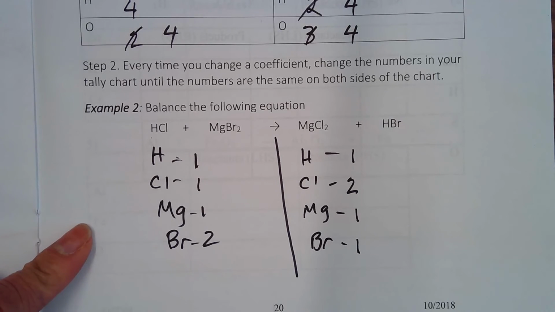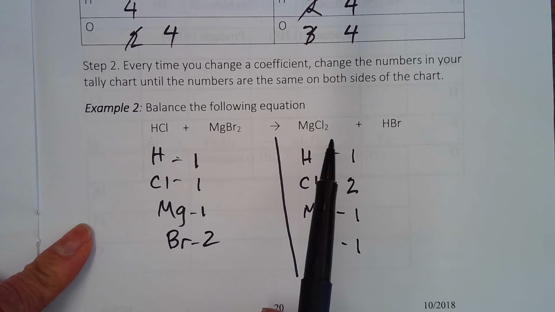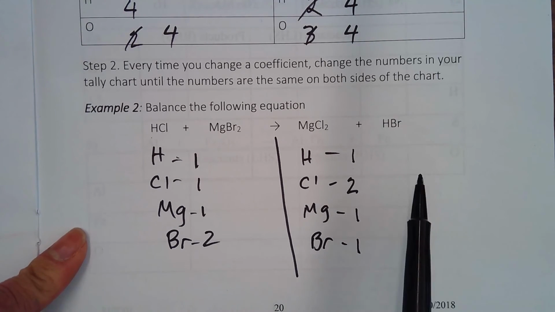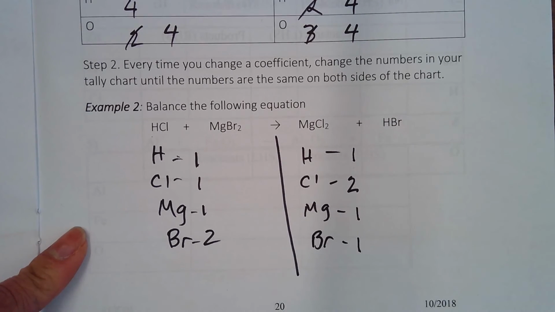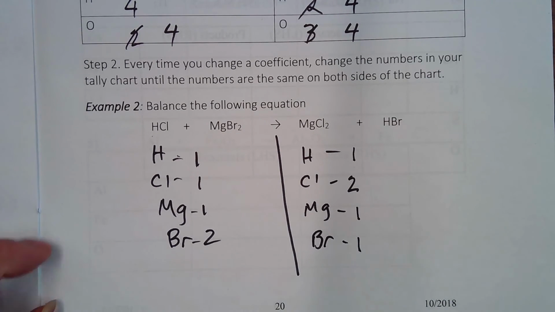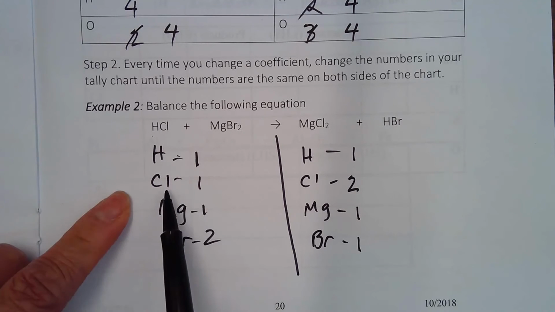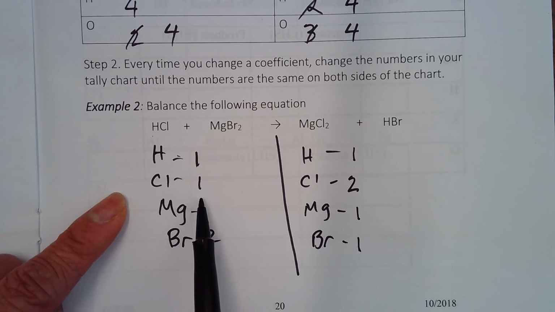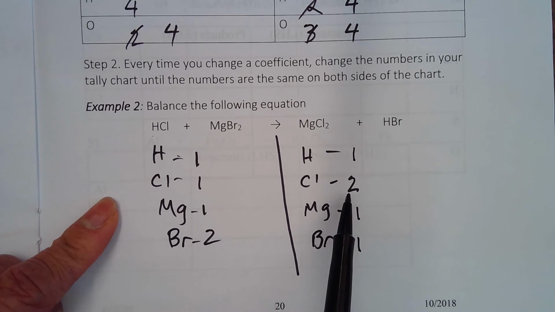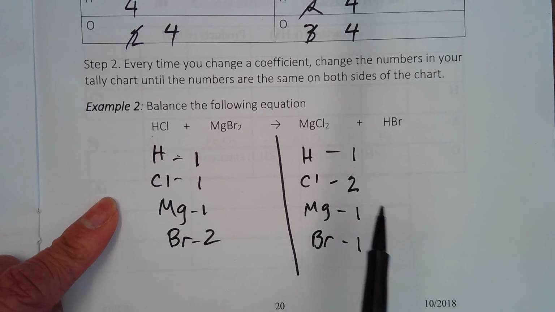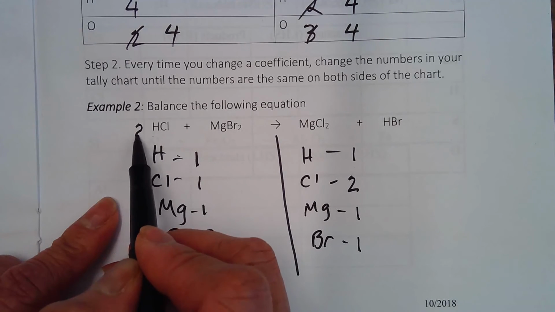And in terms of simplicity, they're all exactly 2 elements per compound. So it doesn't matter what you do first. So I'm gonna just randomly choose chlorine. I've got 1 here. I have to make it 2 because it has 2 on the right side. So what do I put? Right here, I put 2.